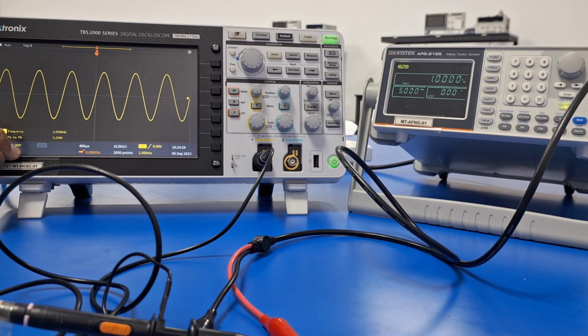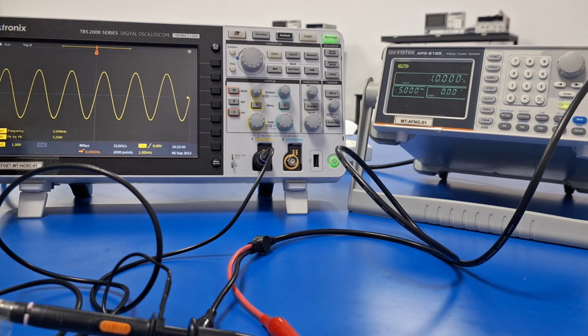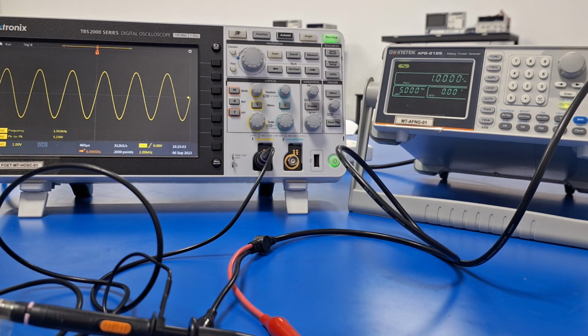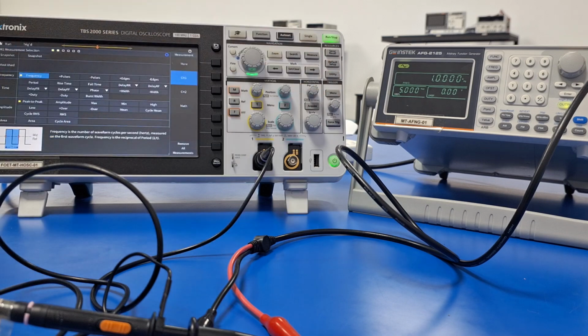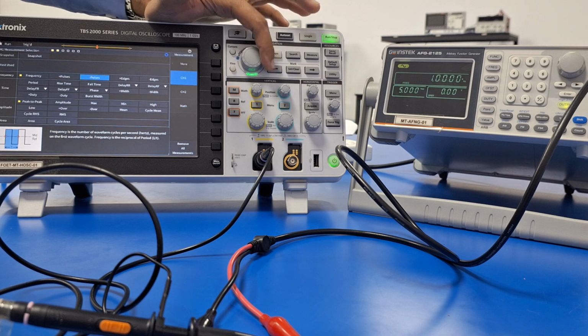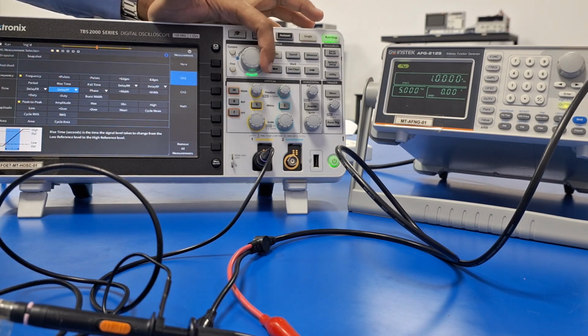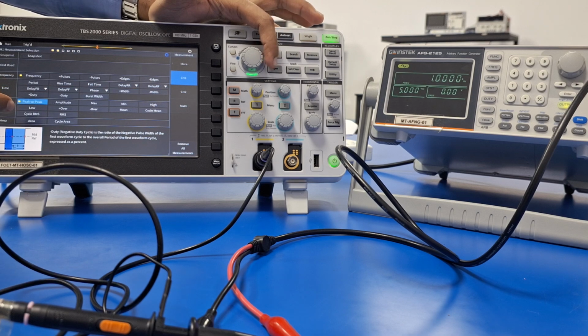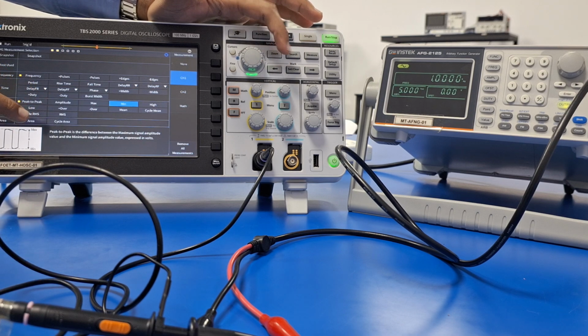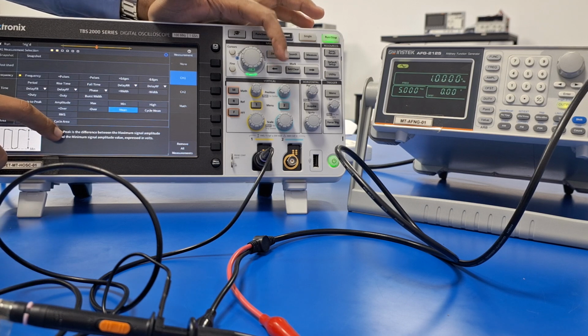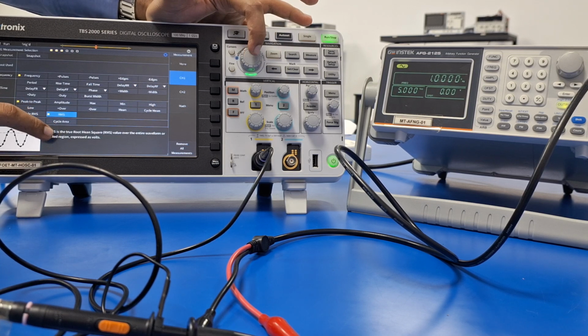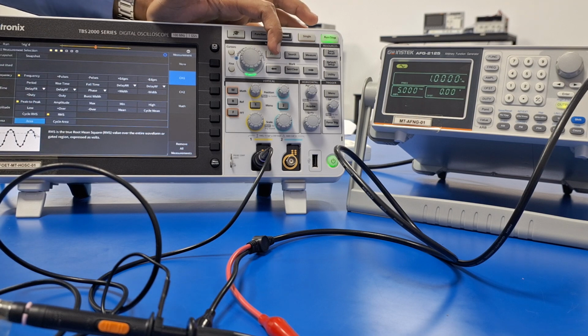So here I have already configured the measurements for the frequency and peak to peak amplitude, but let's say you want some additional measurements such as the RMS and so on. So again you need to go to the measure menu, and after that you can scroll through this list. So I can have multiple measurements all at once, but here I will select RMS. So after selecting RMS, it will be inserted into the system.